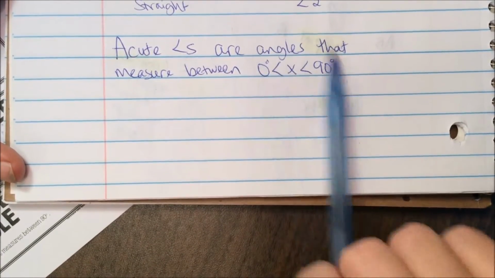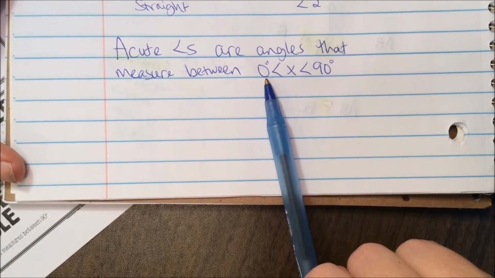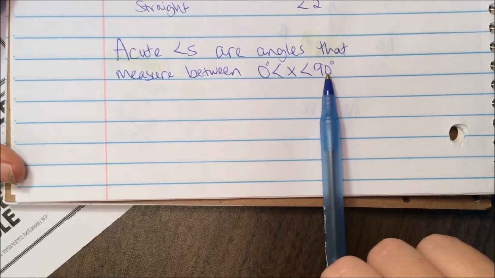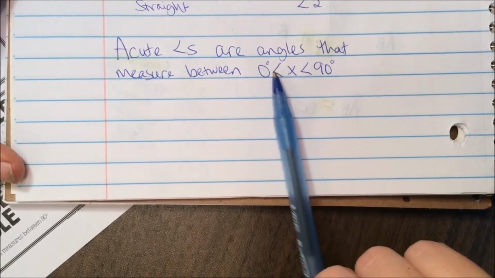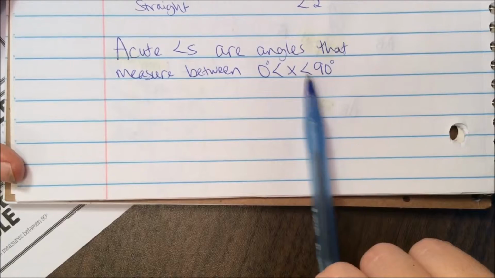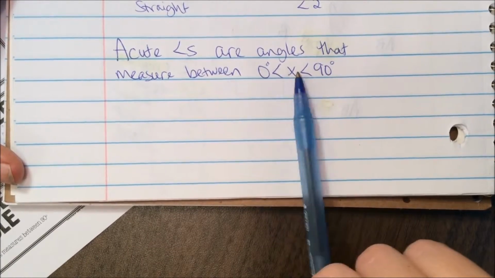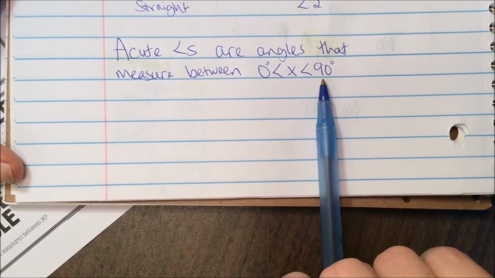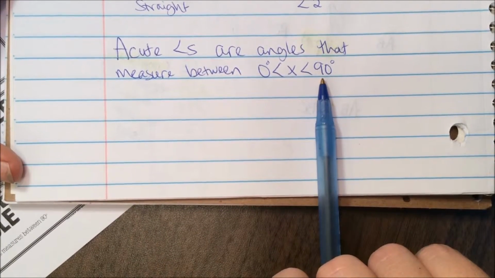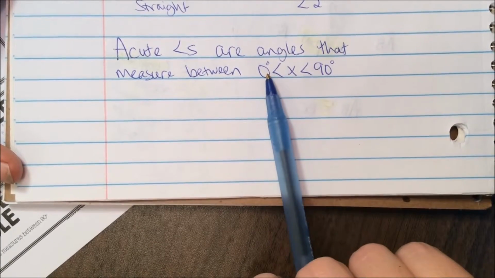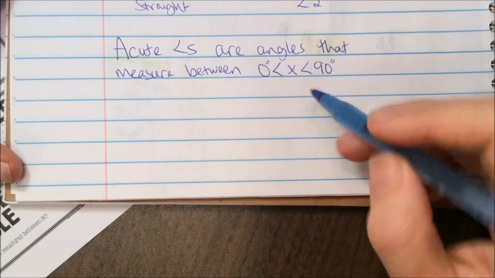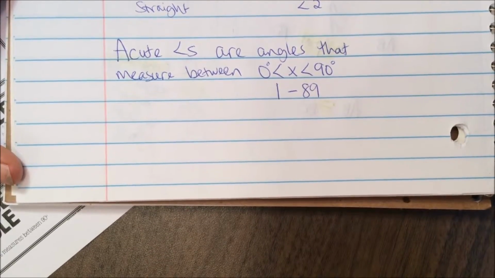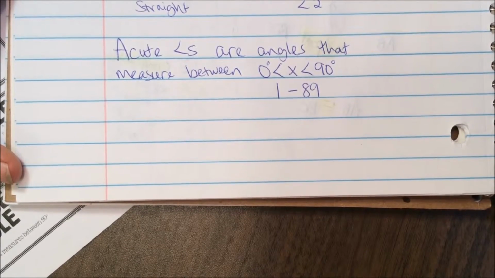Well, this is probably actually right, because it can't be 0. It has to be greater than 0, but it can't be 90. It has to be less than 90. So it has to be like maybe 1 or maybe 89. So in between 0 and 90. Can't be 90 exactly, and it can't be greater than 90. It has to be less than 90, but greater than 0. So for example, in between 1 and 89, that would be an acute angle.